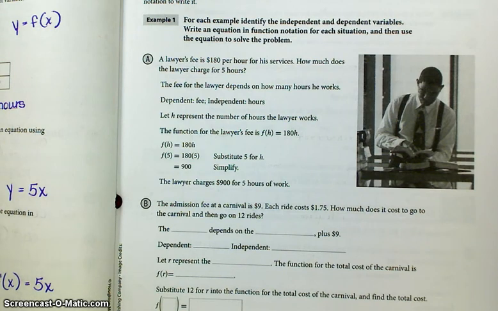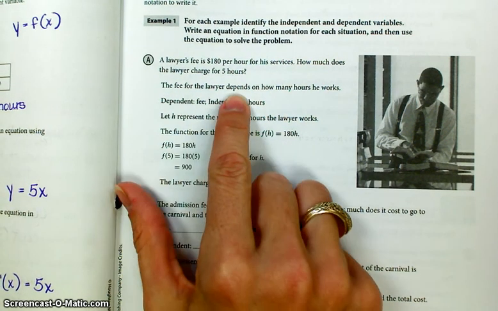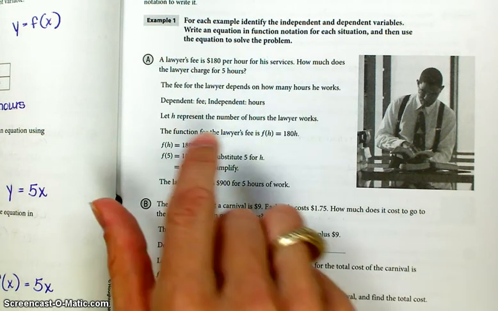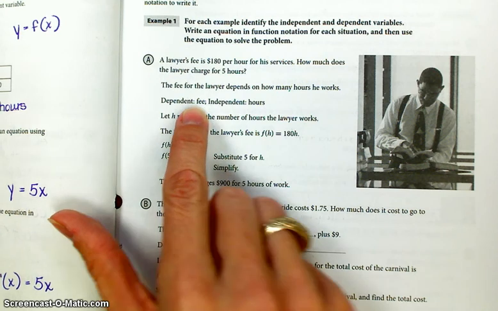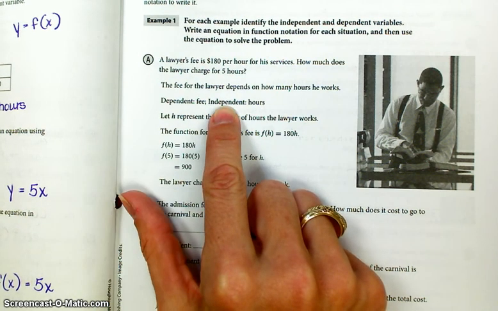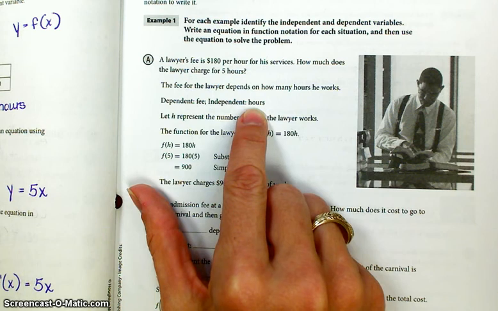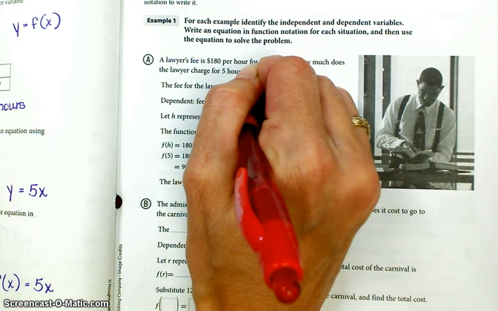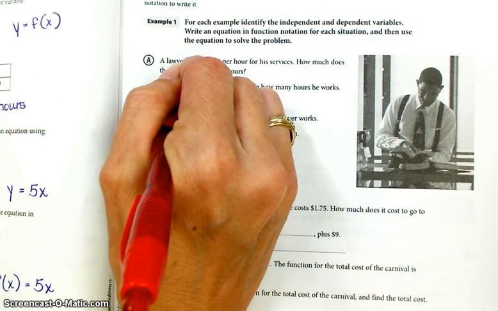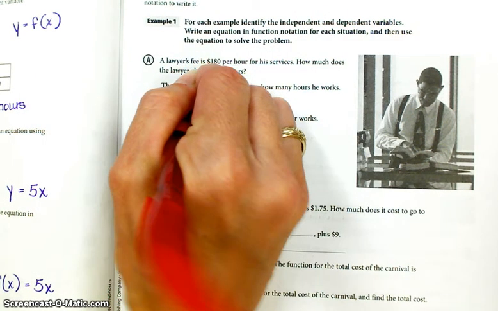Here's the situation. A lawyer's fee is $180 per hour for his services. How much does the lawyer charge for 5 hours? The fee he charges is going to depend on how many hours he works. So the dependent variable is the fee, because it's determined by the independent variable, which is the number of hours worked. This is your x, and the fee is a function of whatever that x is.